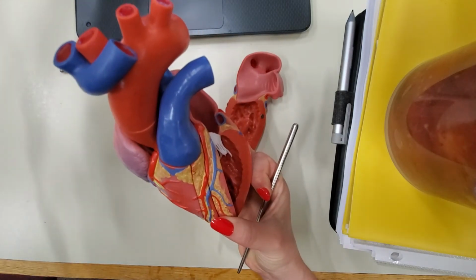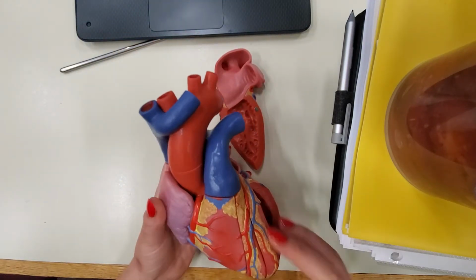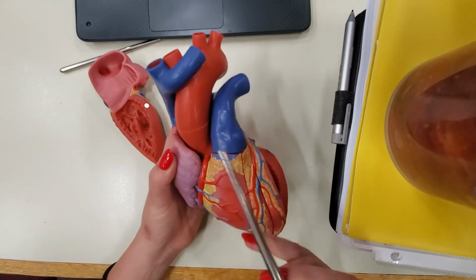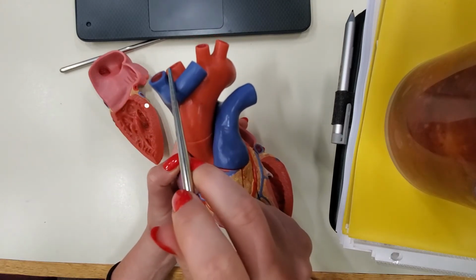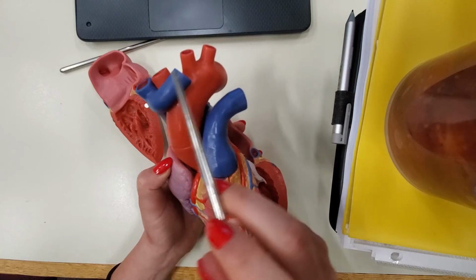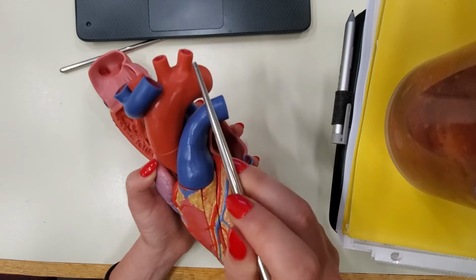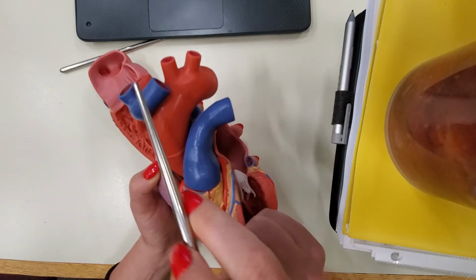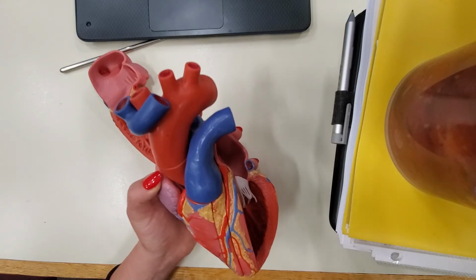This is just kind of like a quick side note. If you know your ABCs, then you know the branches of the aorta. So we have A for ascending aorta, B for brachiocephalic, left common carotid, and then left subclavian. So A, B, C, S, ABCs.